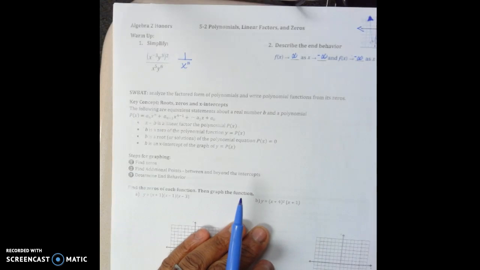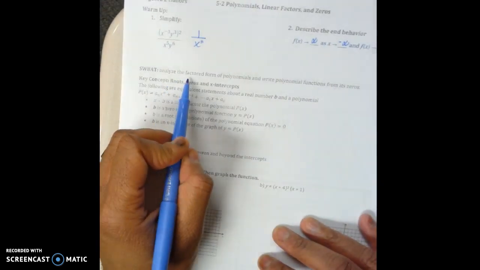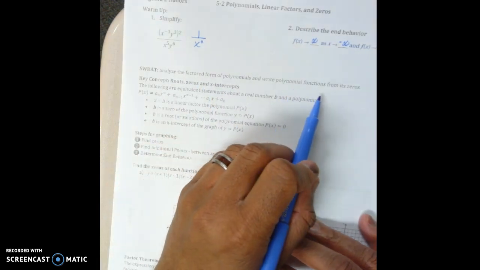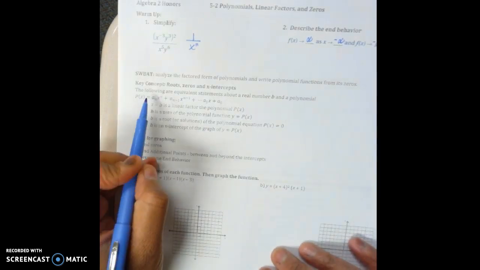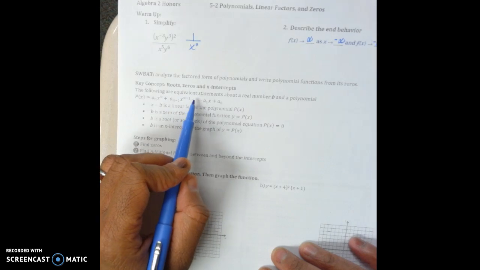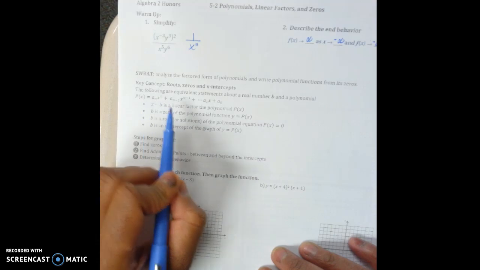Okay, so today, some new stuff for us. Our SWABAT is to analyze the factored form of polynomials and write polynomial functions from its zeros. Lots of fun for us today. Key concept: roots, zeros, and exponents. Spoiler alert, they're all the same thing. So this could be intimidating, but for us it's not.